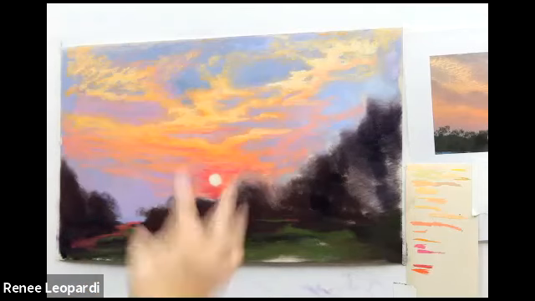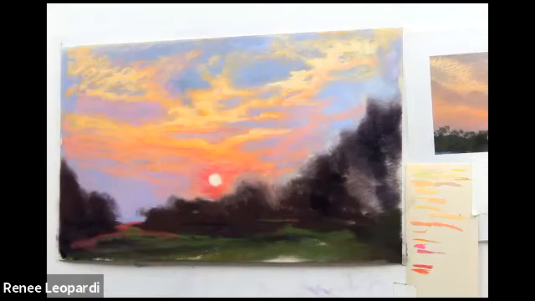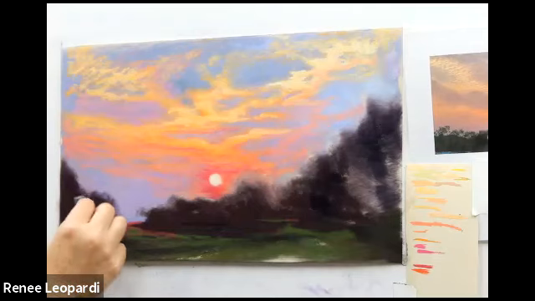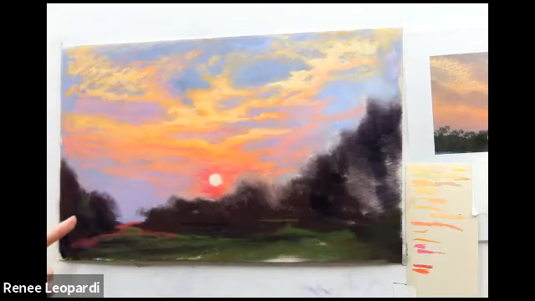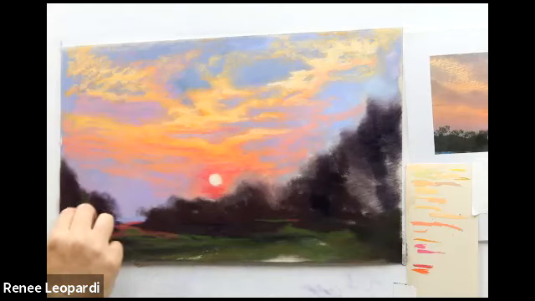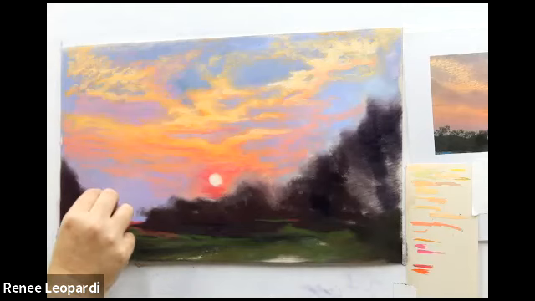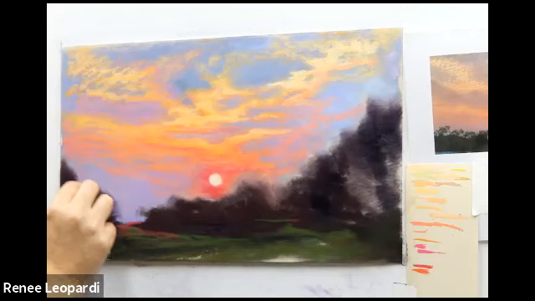I'm going to build up for a minute. So I just started to mark in some greens over here with the trees. You don't really notice it on camera. The values are really similar, but you kind of need that.